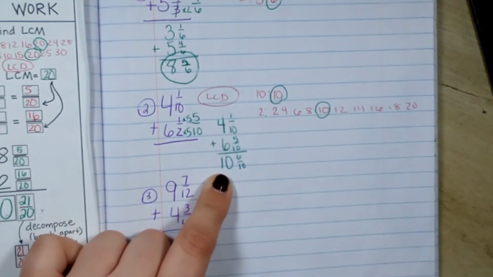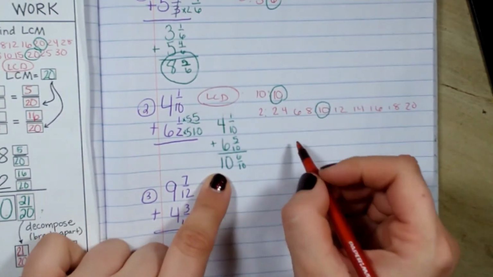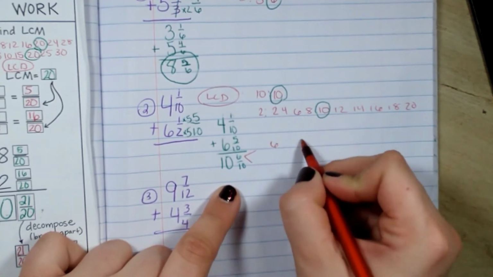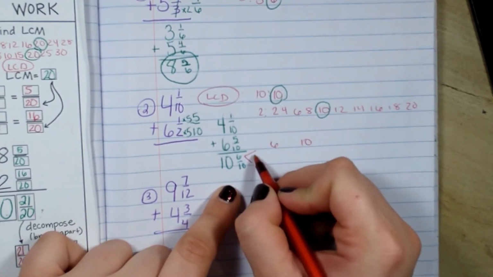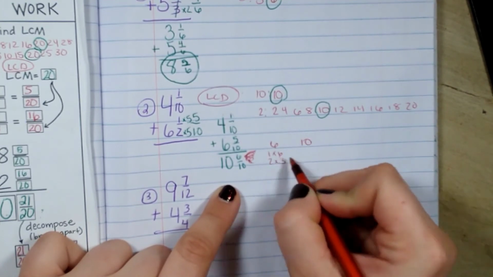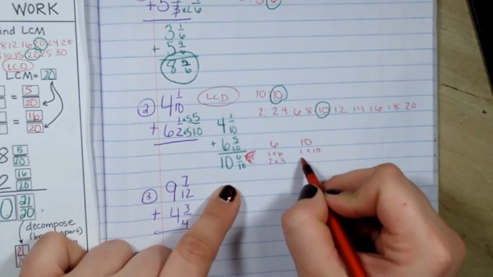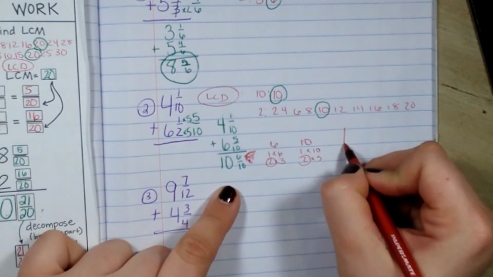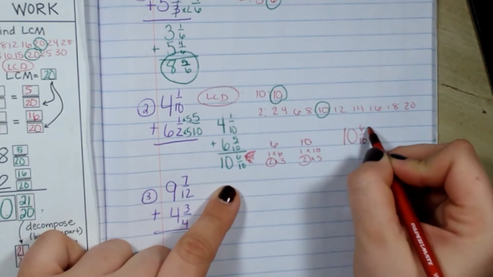Now, I'm going to check if I need to simplify. Do I need to simplify? So I take my 6 and my 10. 1 times 6, 2 times 3, 1 times 10, and 2 times 5. So they have 2 in common. I can divide 10 6/10.